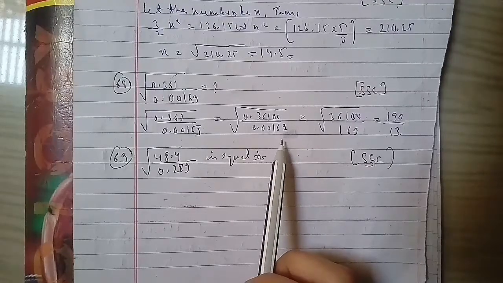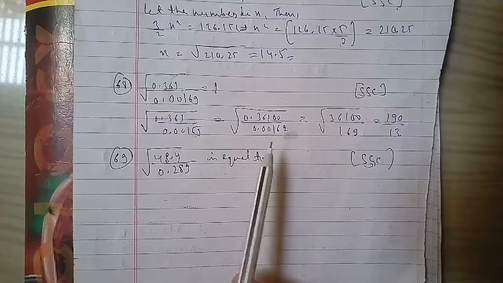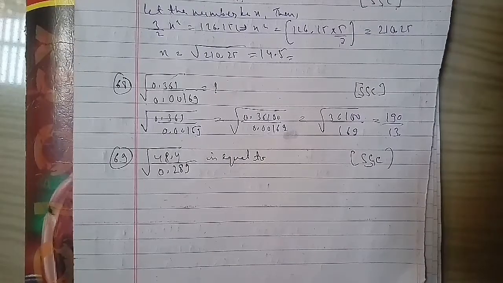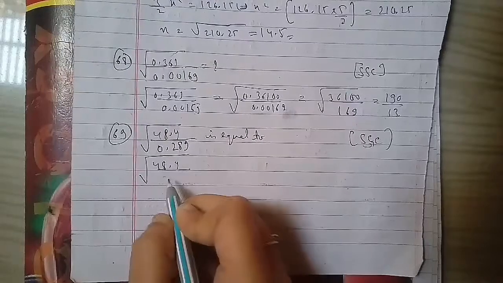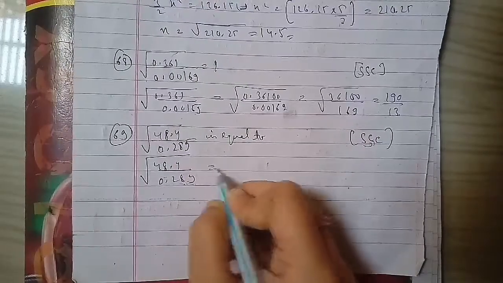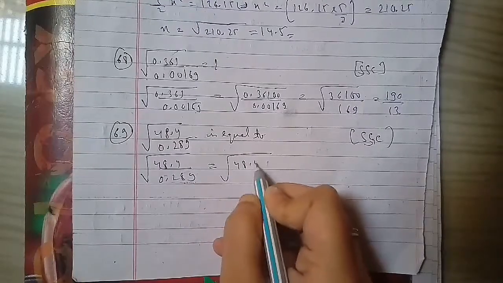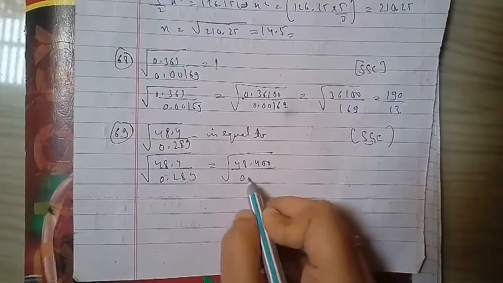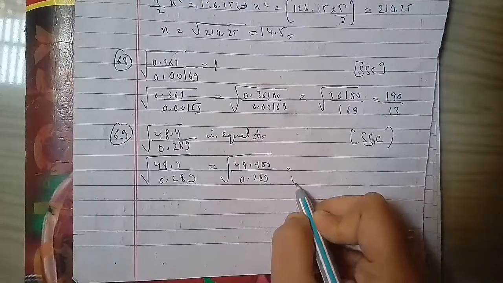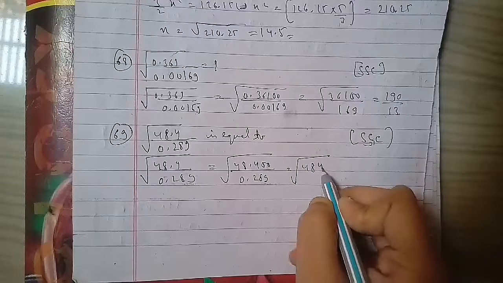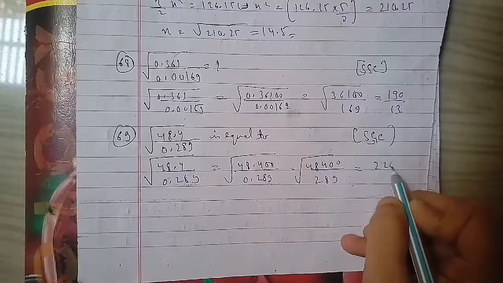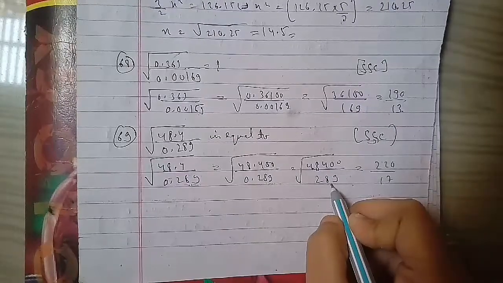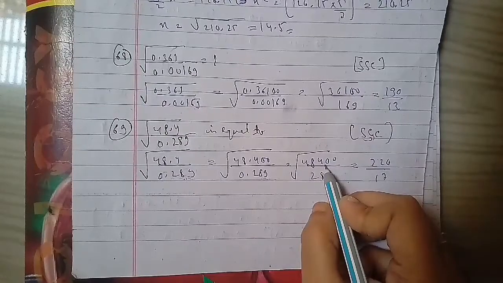So for that we'll have to solve it out as well. Is your 48.4 upon 0.289 equals to under root 48.400 whole upon 0.289 is equals to under root 48400 upon 289 equals to 220 upon 17. 17 is our 289 and 220 is your 48400. That is equals to 12 16 upon 17. That will be the right answer for this question as well.